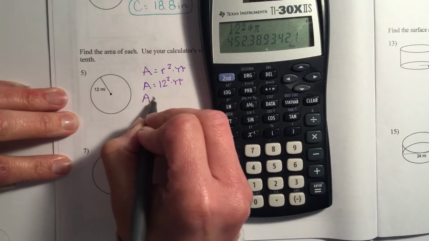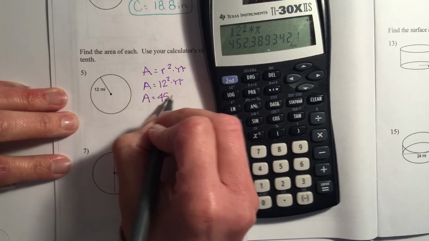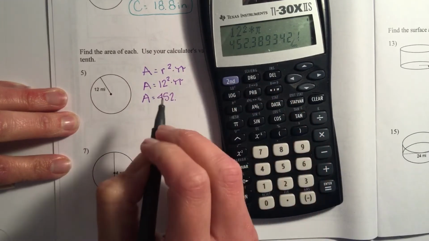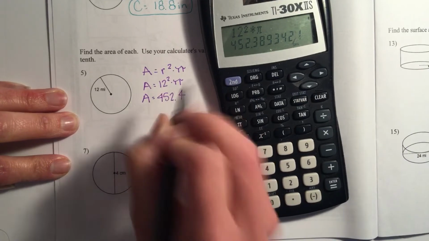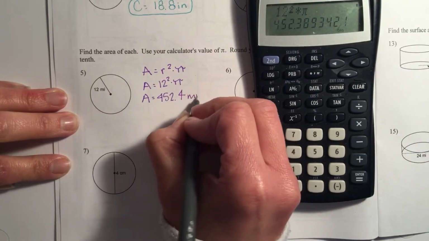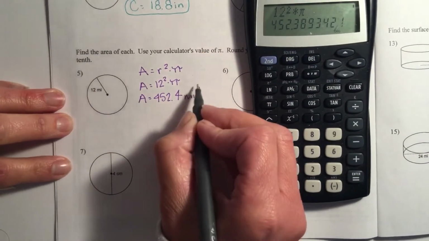And we're rounding to the tenths in this one. So 452 point. That 8 makes the 3 go up to a 4. And then this is miles. Area is squared.